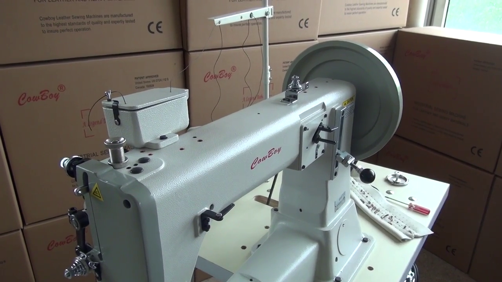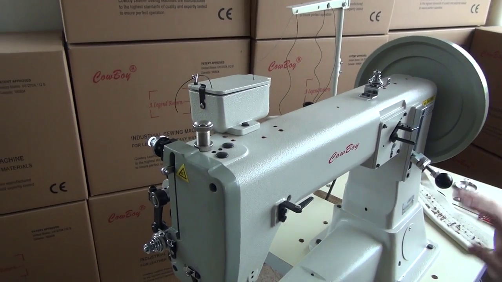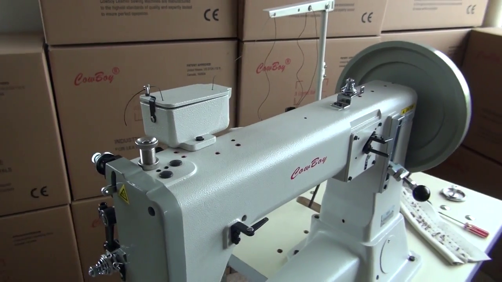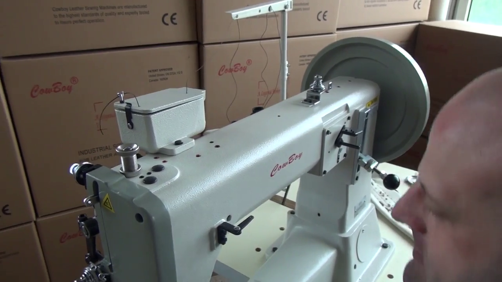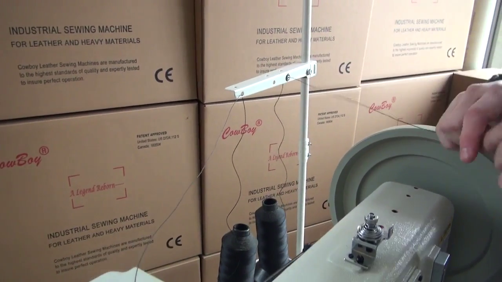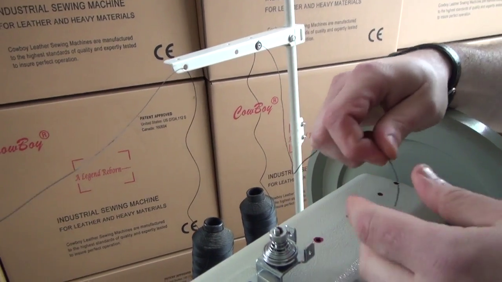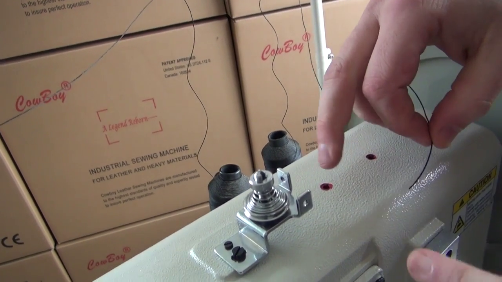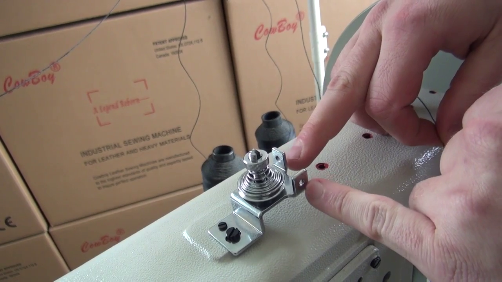And now what we're going to do is talk a little bit about how to thread the bobbin winder mechanism on the machine, and also how to wind a bobbin. I'll come over here to the first station that we actually wind for the bobbin winder mechanism, and you'll see that there are two tabs right here with holes in them.